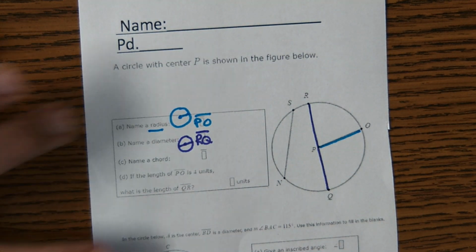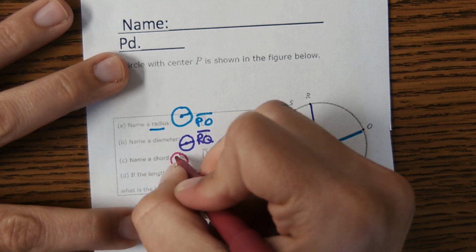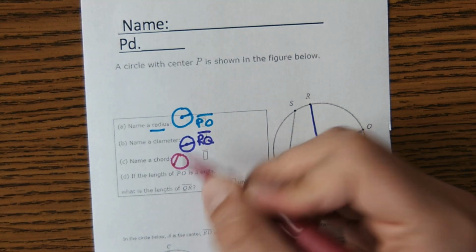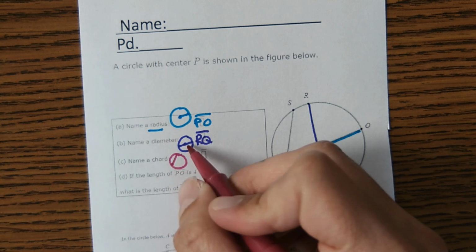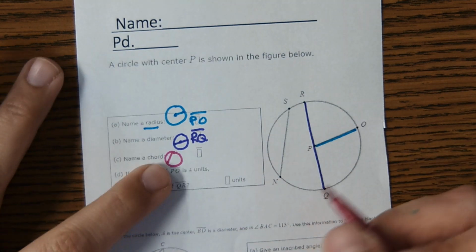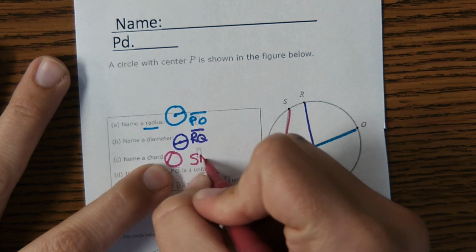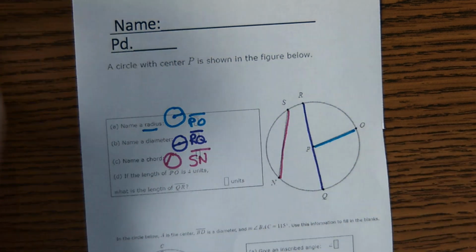Name a chord. A chord is a segment that hits the circle at 2 points, but it doesn't have to be through the center like diameter. So this would be an example of a chord. So in this picture, it would be like SN right here. Or you could say NS.